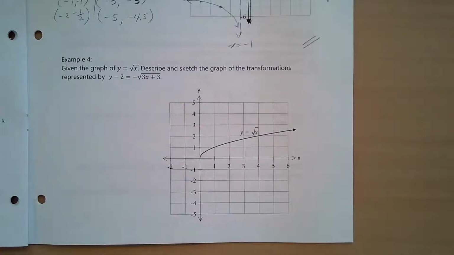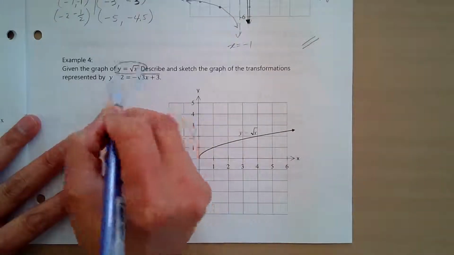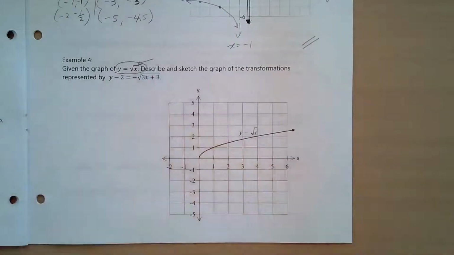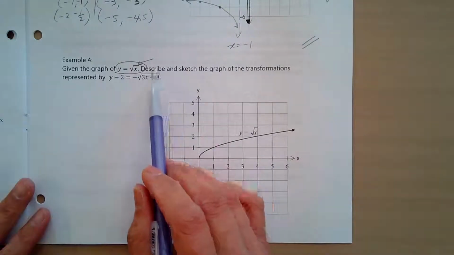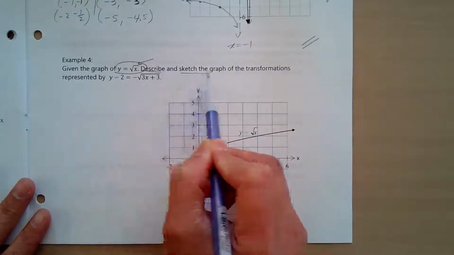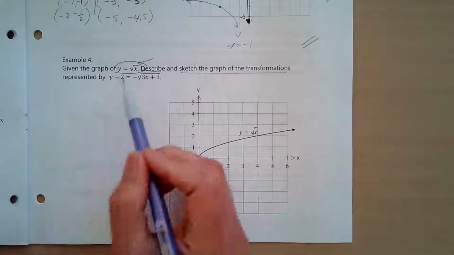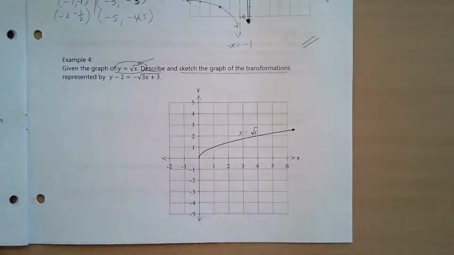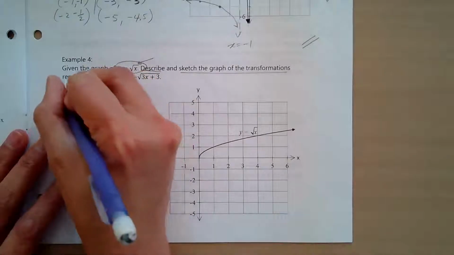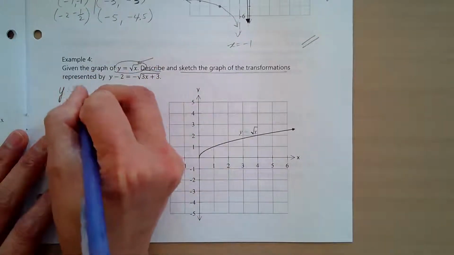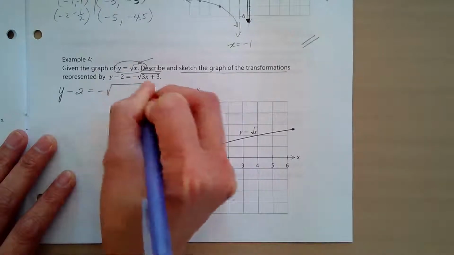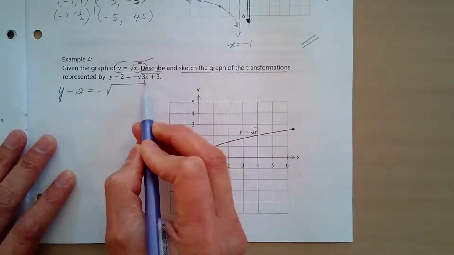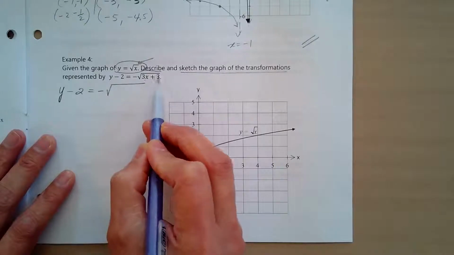So we're going to continue on with example number 4. Now the function here is already stated. It's a root of x. So this is the parent graph of this. So this says here, describe and sketch the graph of the transformation represented by this. So I'm just going to rewrite this for a second. Y minus 2 equals negative root of, now can you see here, 3x plus 3?